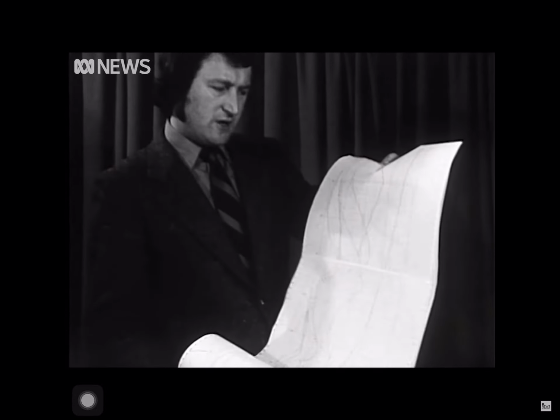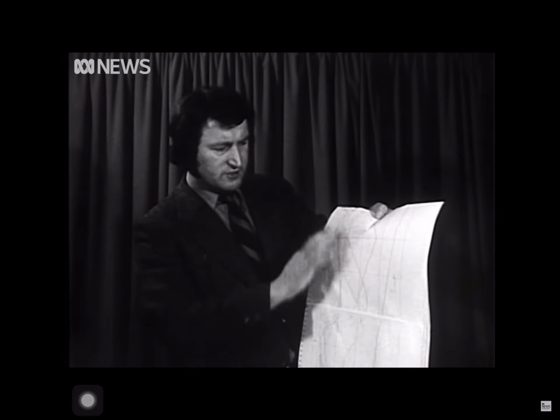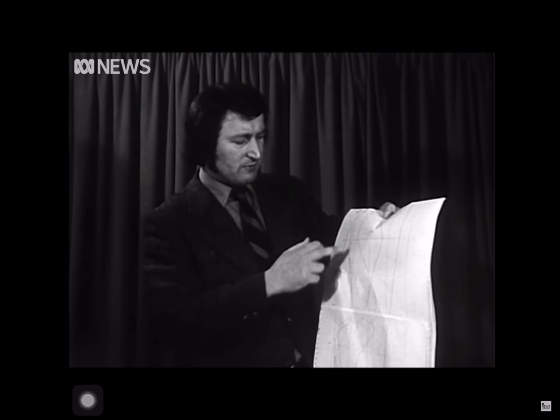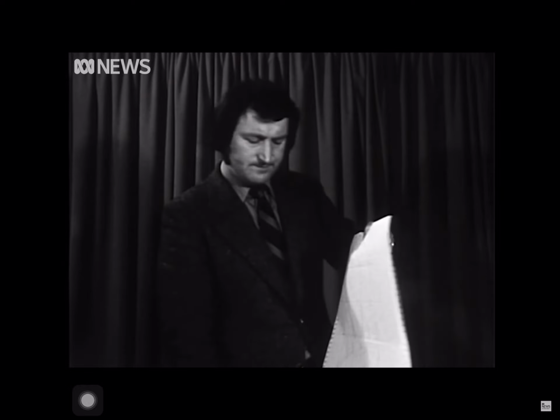Well, this is the printed version of what we've just seen on the television screen. And what looks at first to be just a maze of computer characteristics is really a system of very simple graphs which project what's going to happen to the planet over the next 150 years if we don't do something drastic to stop it.